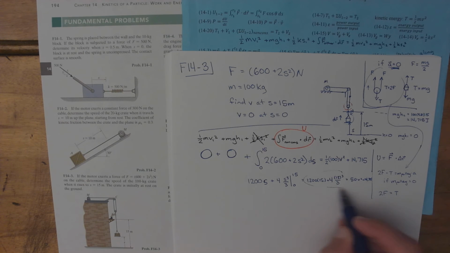Okay, so we can look at what we have here and solve for v, and we get 12.5 meters per second. So you get to solve that on your own.